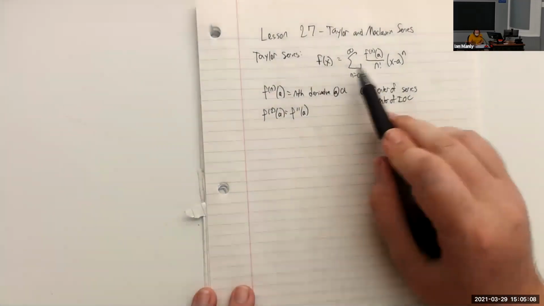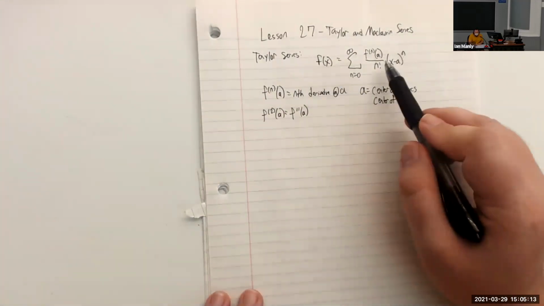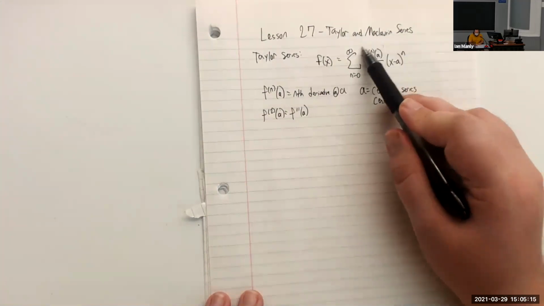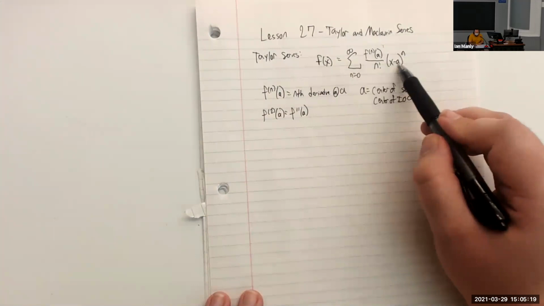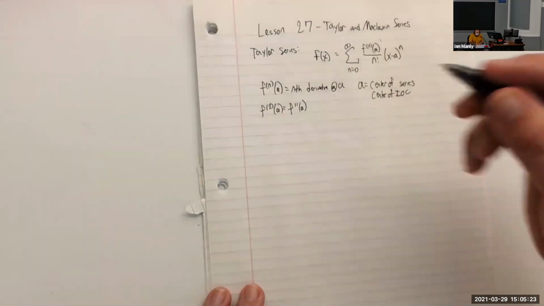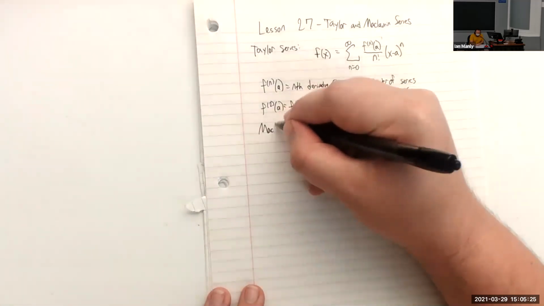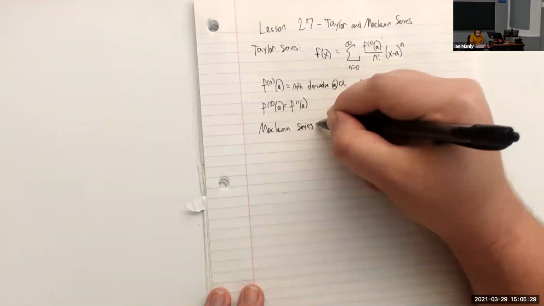Okay, so this is what a Taylor series is. If we have any function, or pretty much any function, we could represent it as a series by finding out what all of these numbers are and then sticking them next to x minus a to a power. And then finally, what's a Maclaurin series? A Maclaurin series is just a special type of Taylor series.